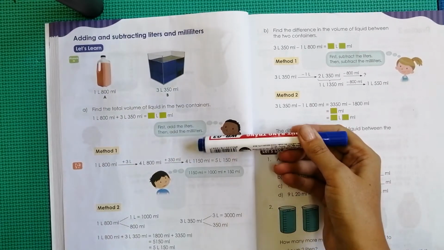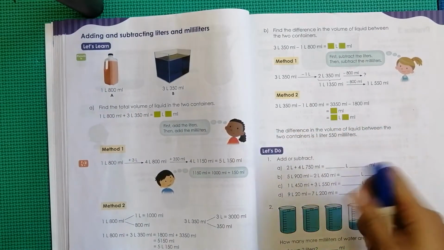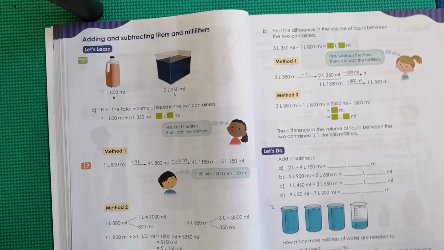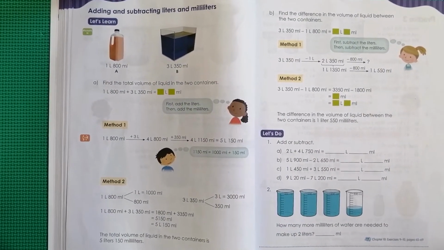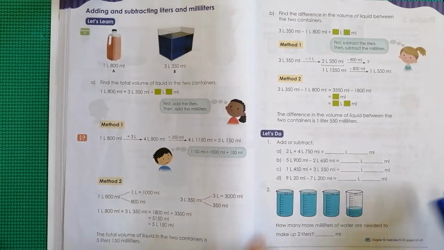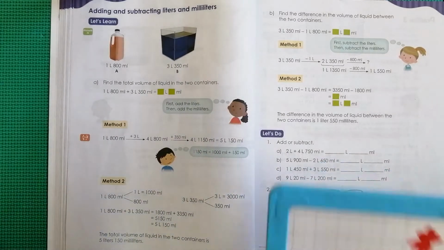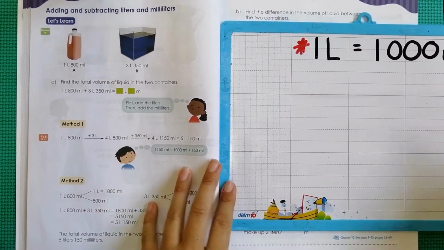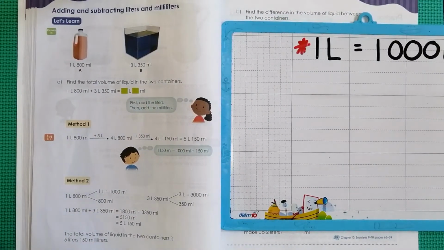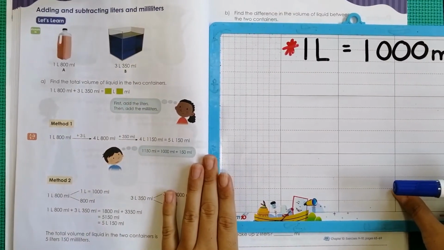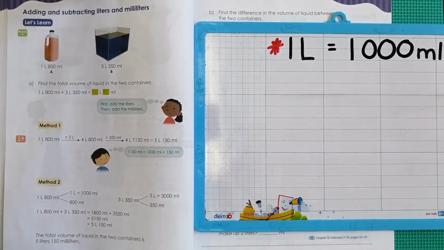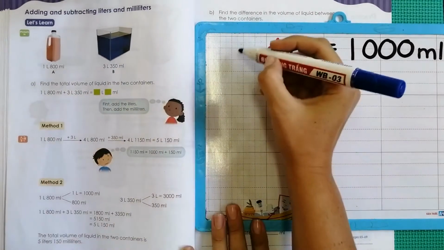If you can do it method 1, perfect. If you can do it method 2 way, also perfect. Whichever way you can do it, that's fine. Let's check method 2. I don't want to make this video too long, so I will just stick with method 2.